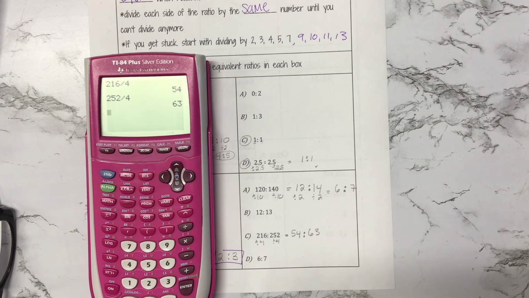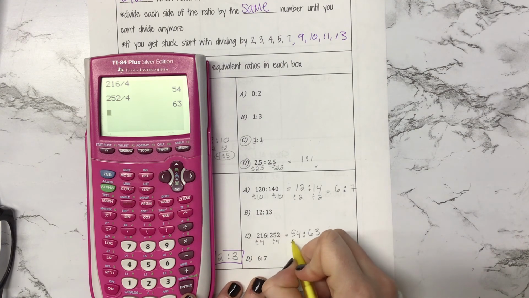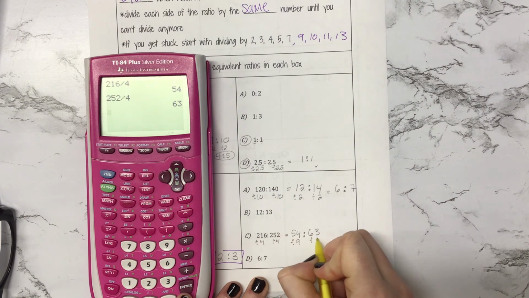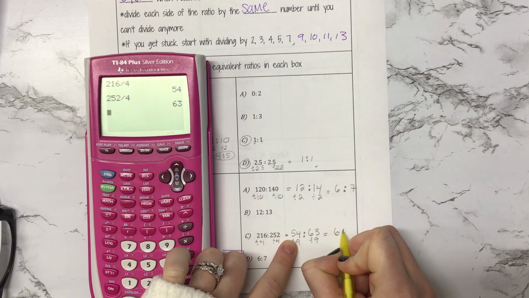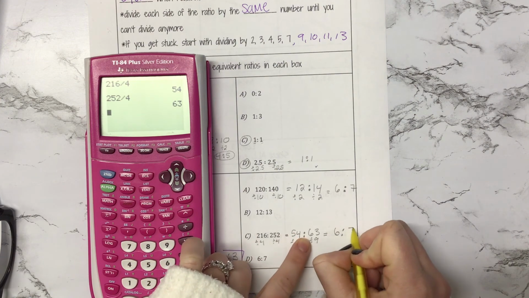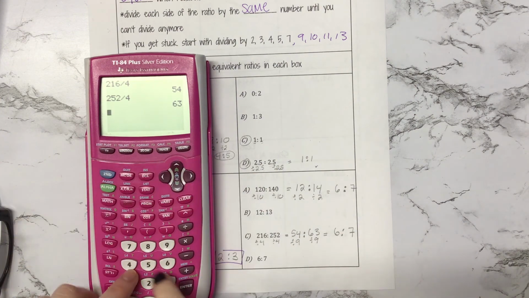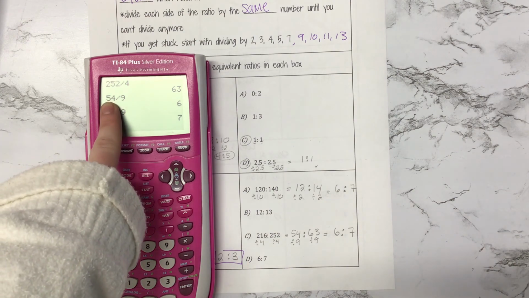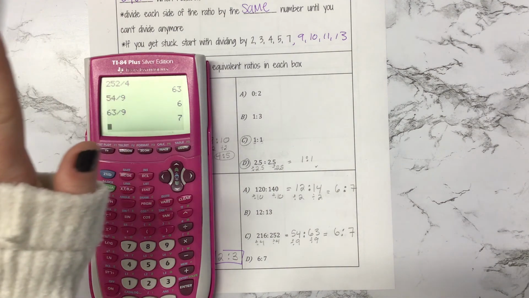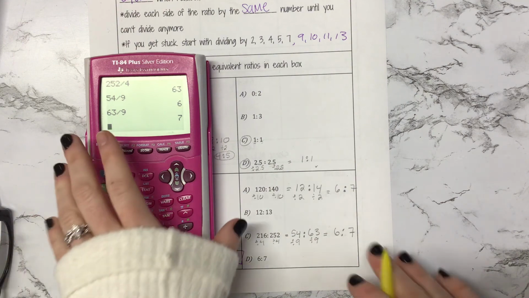Now it looks kind of tricky, but I know that 54 can be divided by 9, and so can 63. So I'm going to divide by 9. 54 divided by 9 is 6. 63 divided by 9 is 7. Don't be afraid to use your calculator, okay? For whatever reason, I always have to double check 54 divided by 9. Just for whatever reason, my brain does not compute.